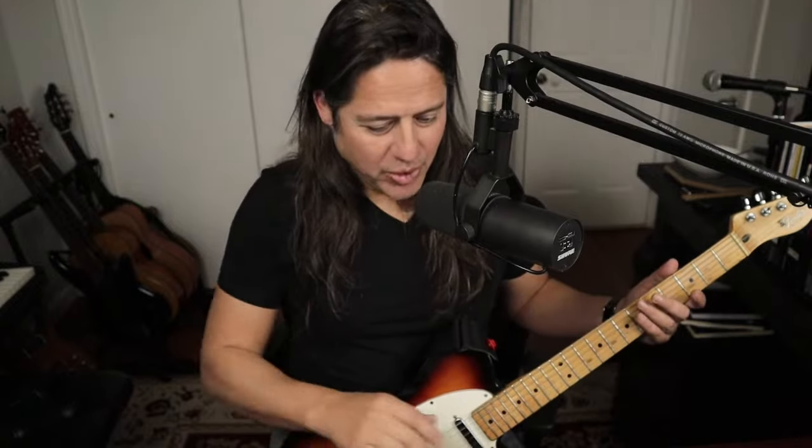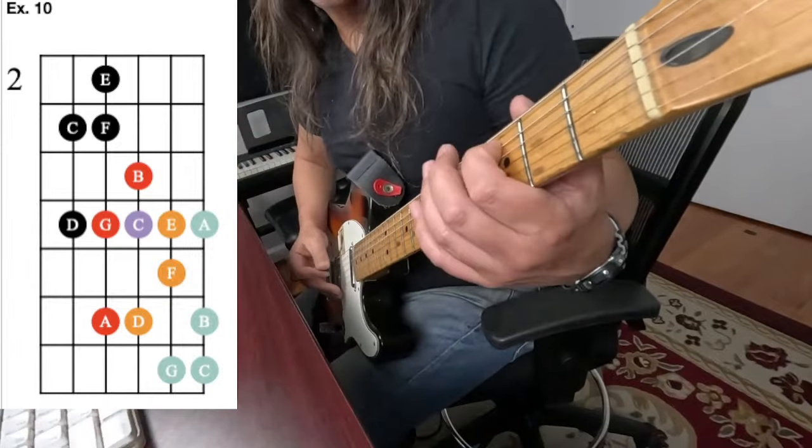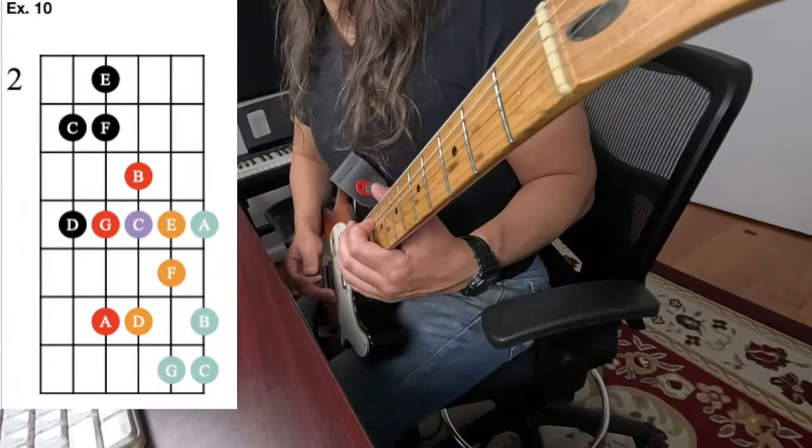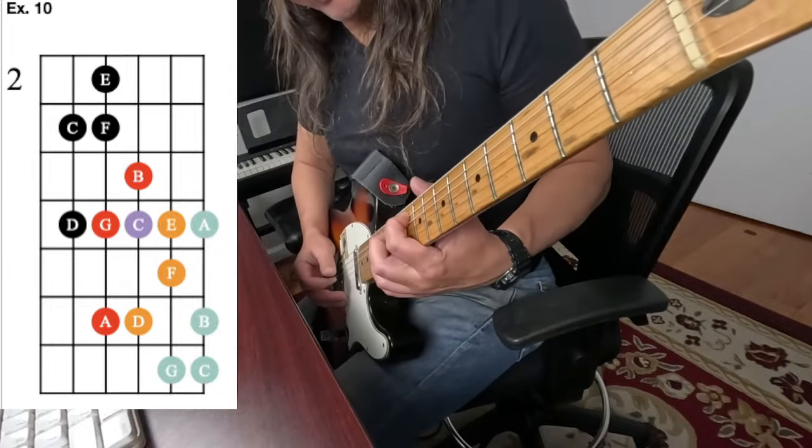I am agreeing with the chord. C, E, G. But where else is it?